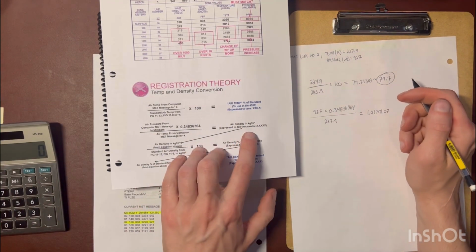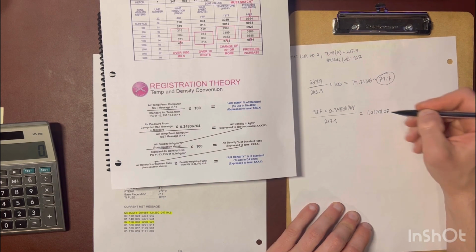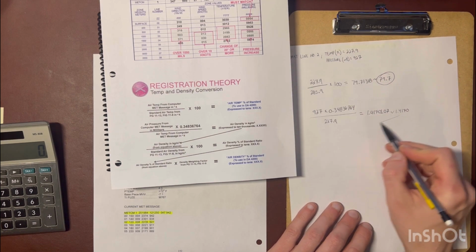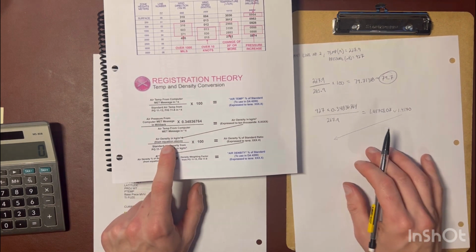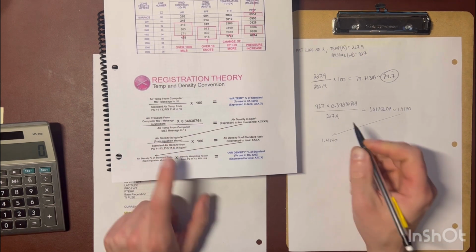Okay, so I need that to the thousandth. So I need 1, 2, 3, 4. So that will express to 1.4170. Okay, so now I'm going to take that and plug that into this equation. I'm going to take that value that I just calculated, 1.4170.